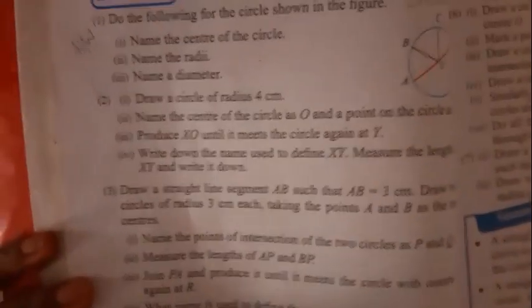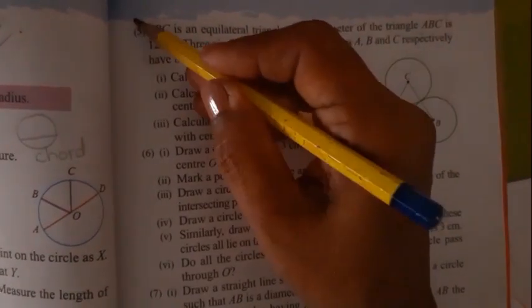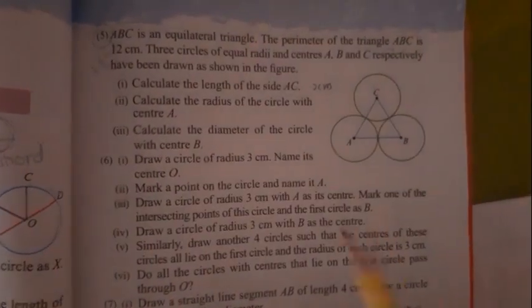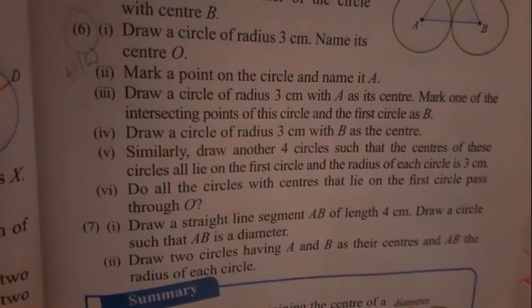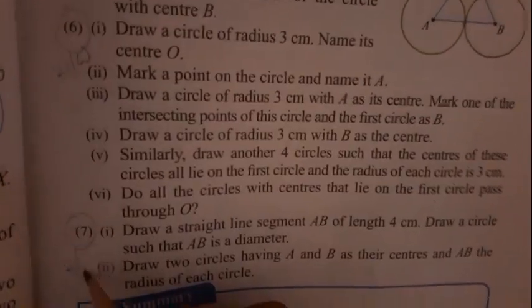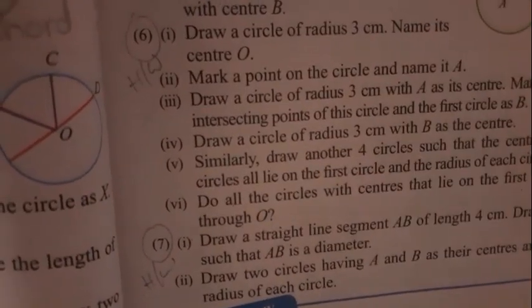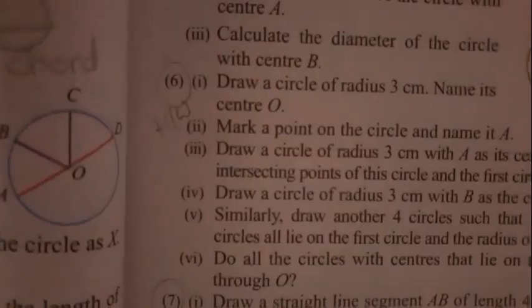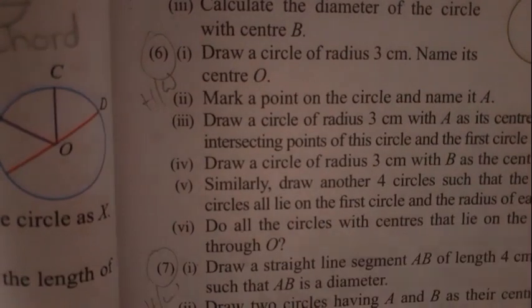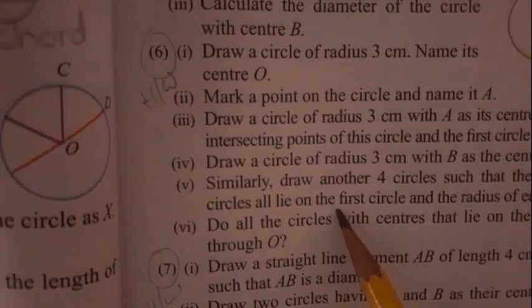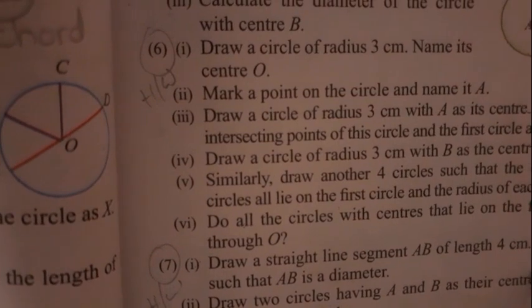Okay. Now, question number 4 for homework. Question number 5, also homework. Question number 6, also homework. And 7, also homework. I will discuss all these questions with you next week. You have to try all these questions. If you have any doubt, please contact me, then I will explain again.